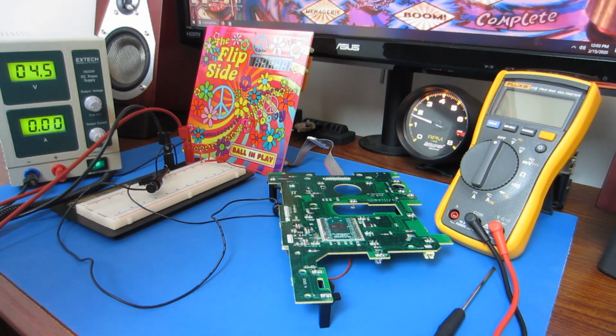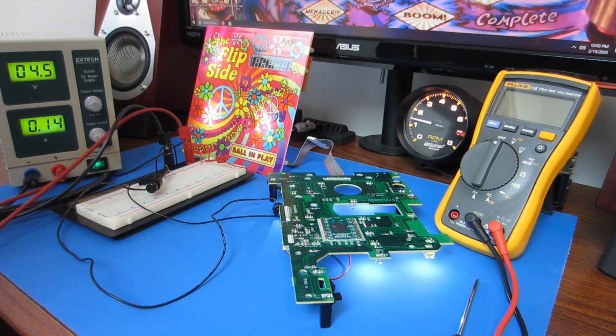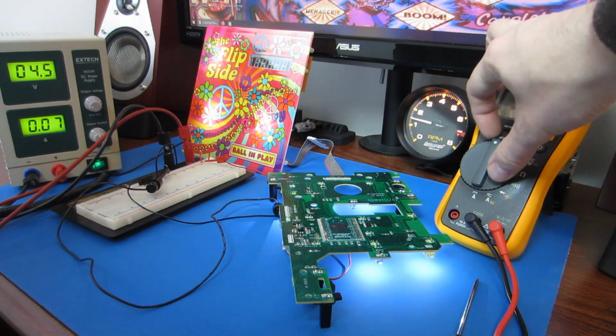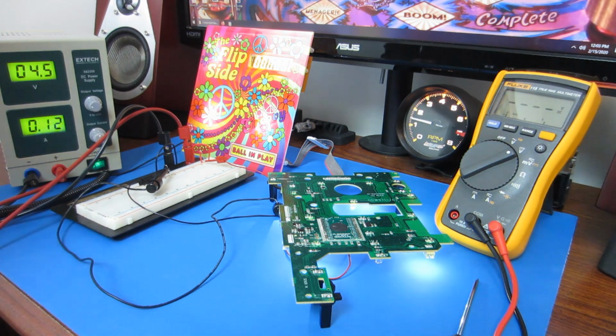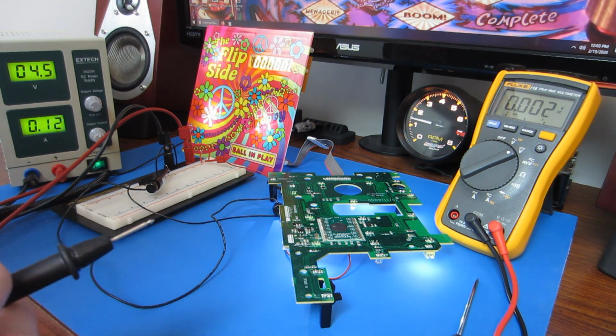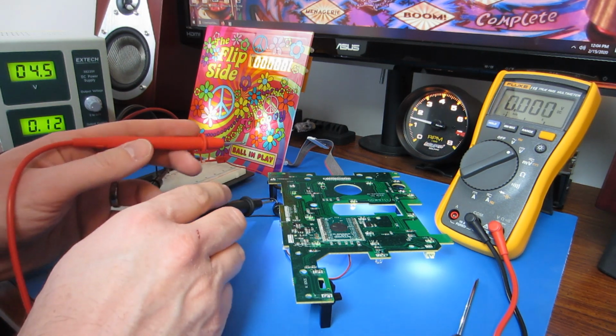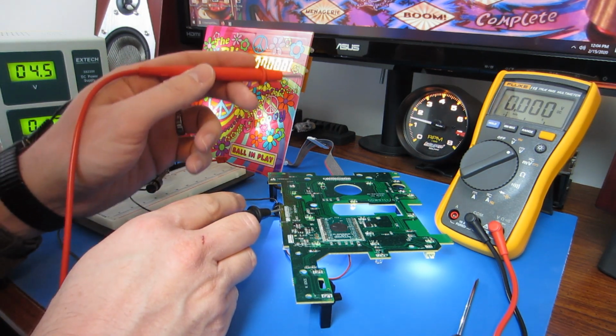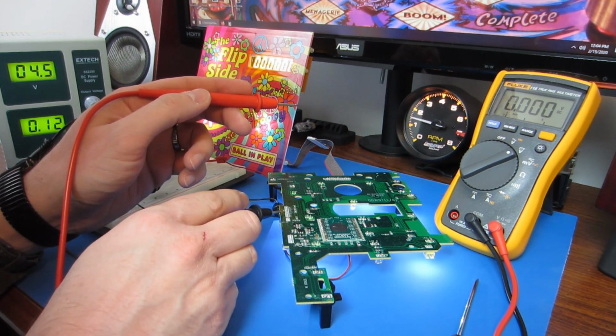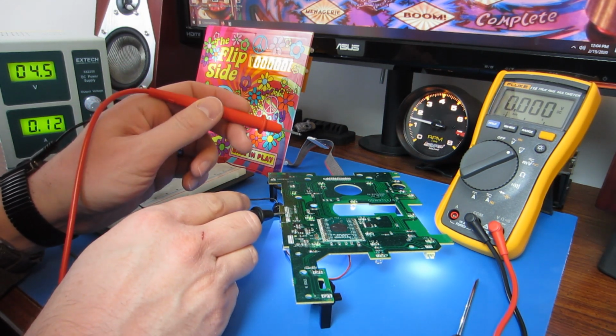Now that I've got the board powered up, I want to do a little bit of poking around just to verify some of my assumptions. Let's check the voltage that this is running at. So we're outputting 4.5 volts from the batteries.